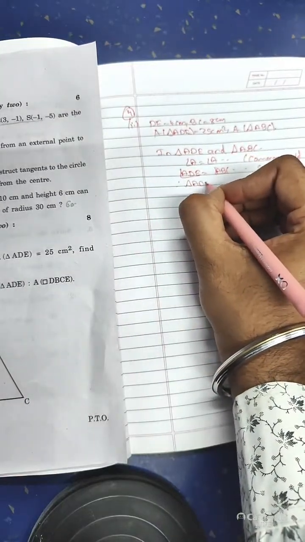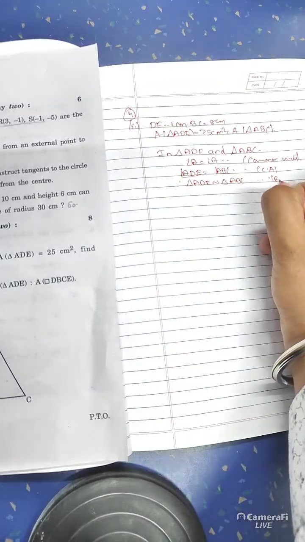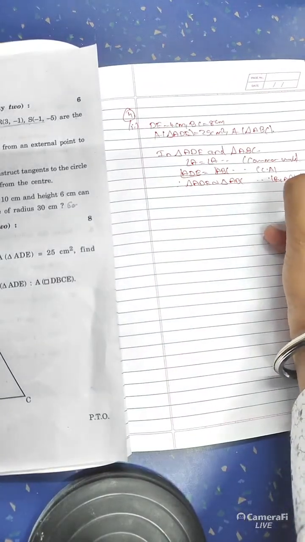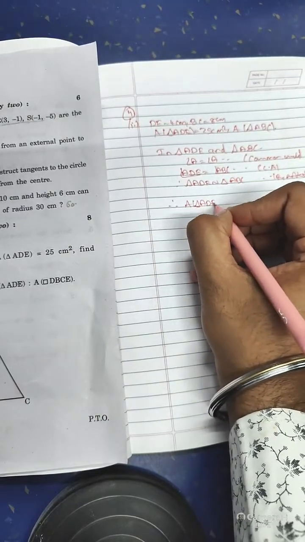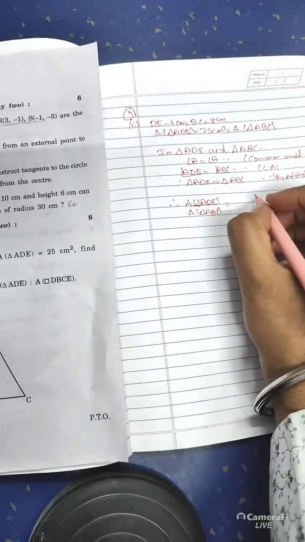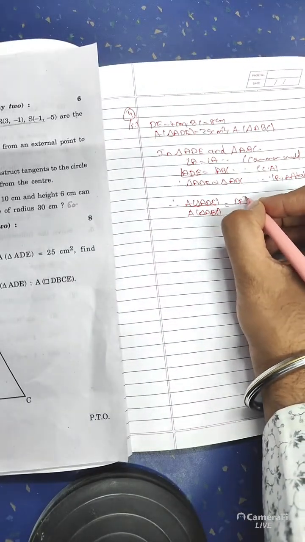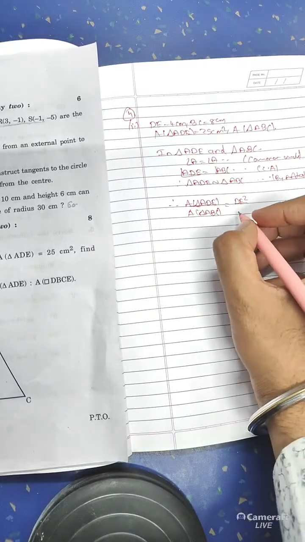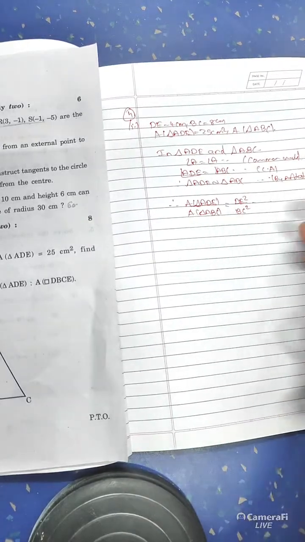Therefore triangle ADE is similar to triangle ABC by AA test. Area of triangle ADE upon area of triangle ABC, activity sum, problem set, equals DE square upon BC square.